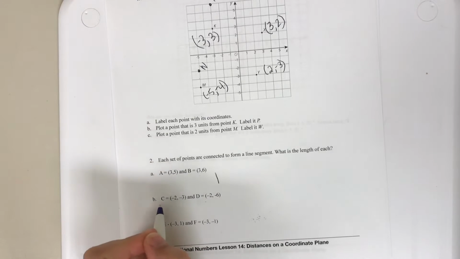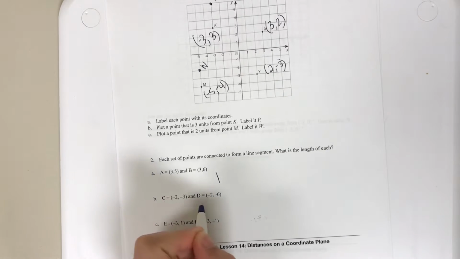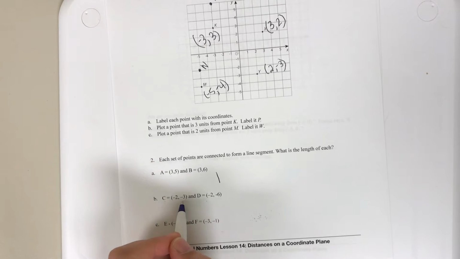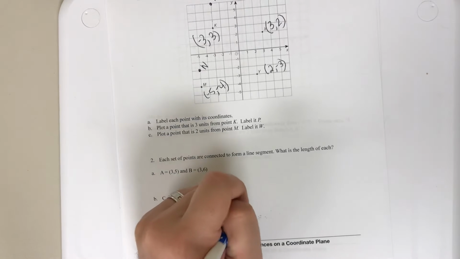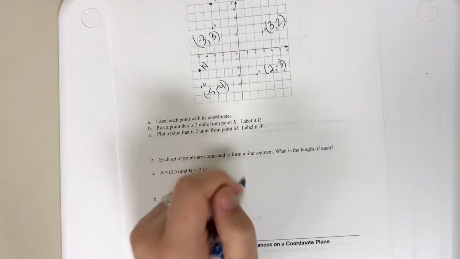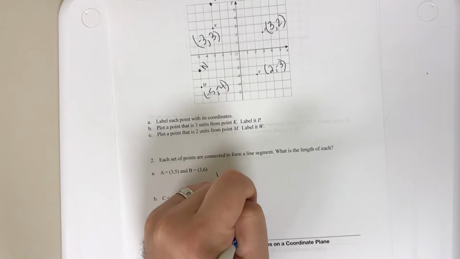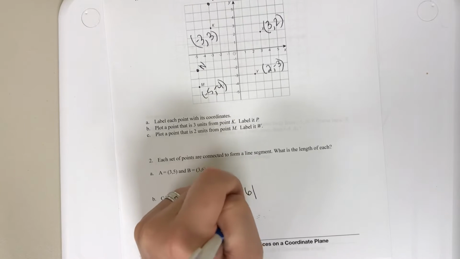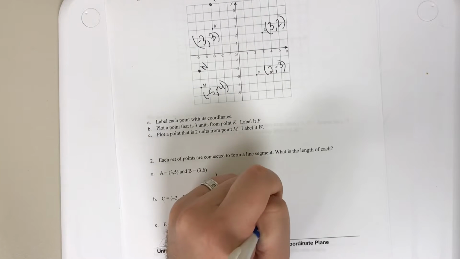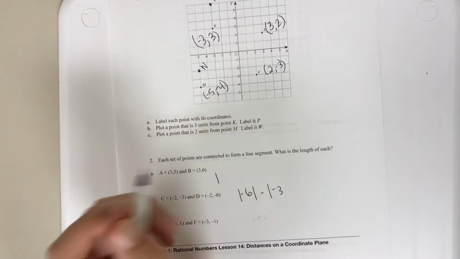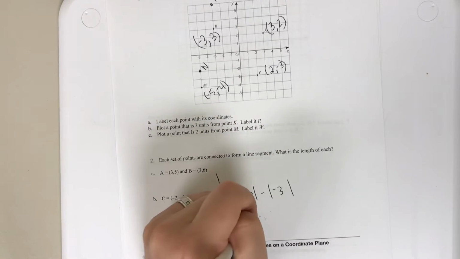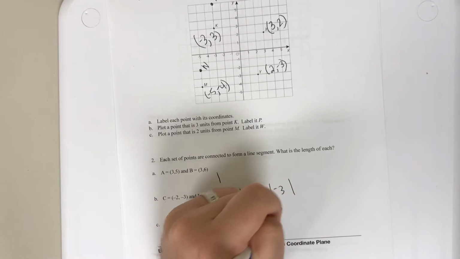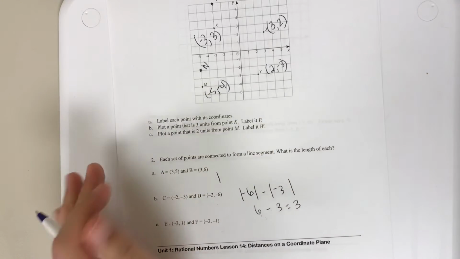From here, from B, C, and D, look at what they have in common. They both have the -2. You're going from -3 to -6. Well, if I'm going from -3 to -6, right, then they're on the same side of the coordinate plane, so that'd be the absolute value of -6 minus the absolute value of -3. So that's 6 minus 3, which is 3 units, right?